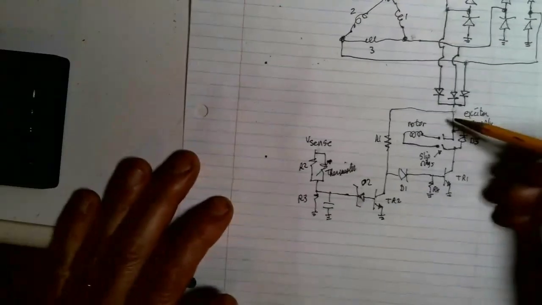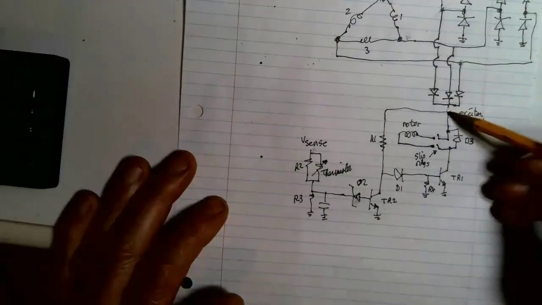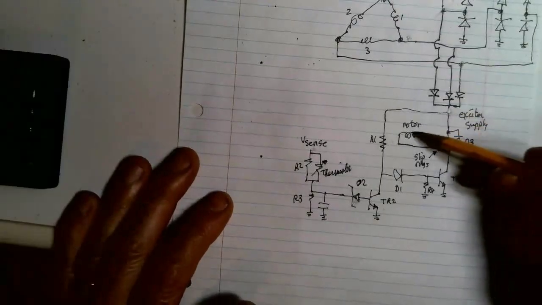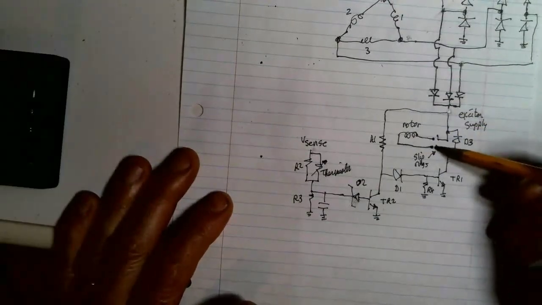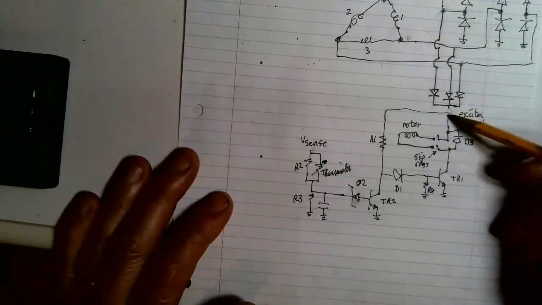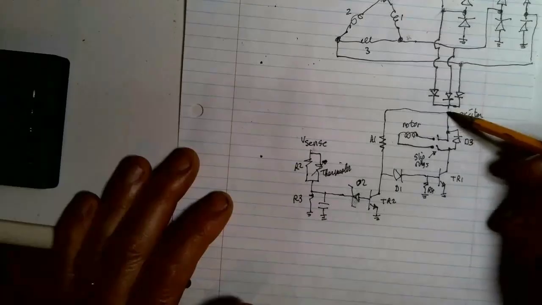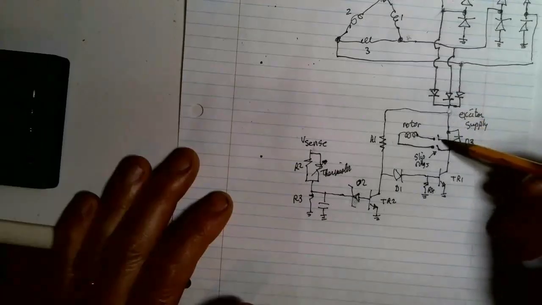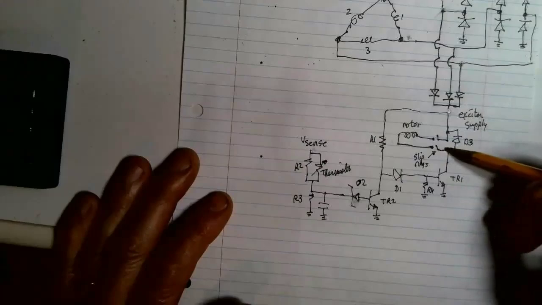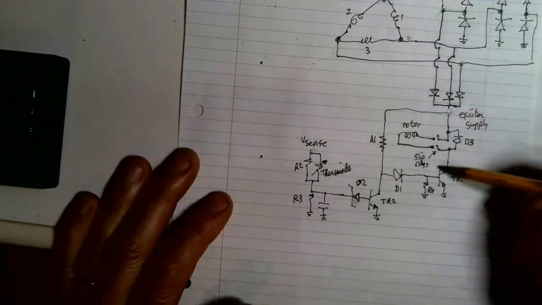So how does this circuit work now? The regulator circuit. You notice we have our exciter power supply here, and here's the rotor, and there's the slip rings that feed the rotor. You can see that if this is at 14.5 volts, let's say, because the alternator is working, then current can flow through the rotor if this transistor, TR1, is turned on.